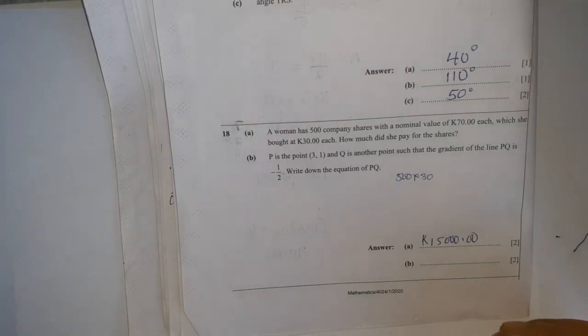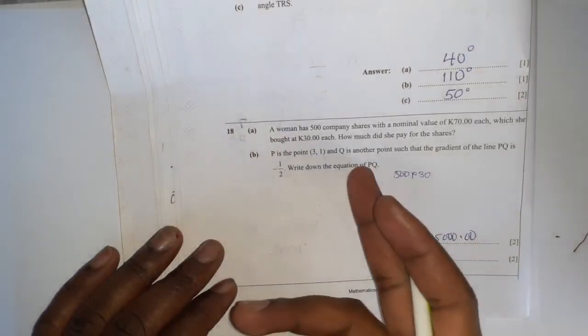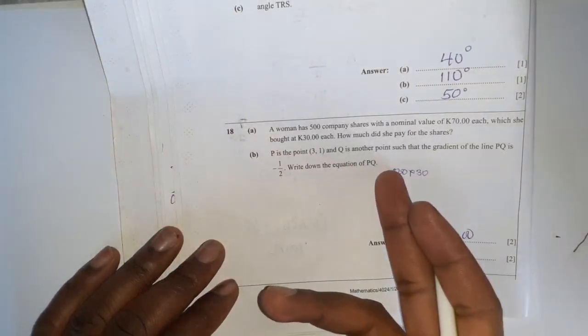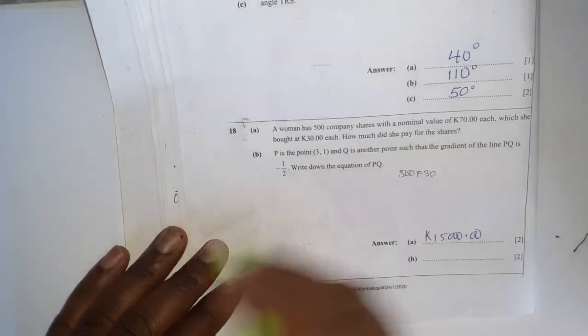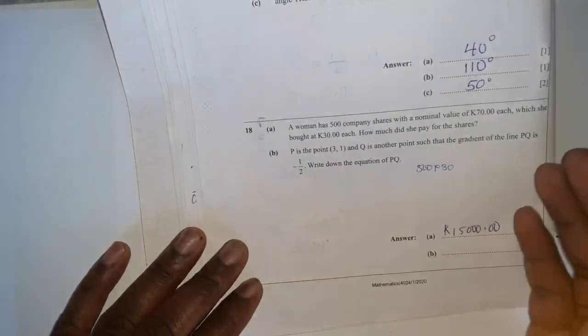So we go to the other part. P is a point (3,1) and Q is another point such that the gradient of the line PQ is -1/2. Write down the equation. So the gradient is already given here, so the only thing that we're supposed to do is to write the equation.